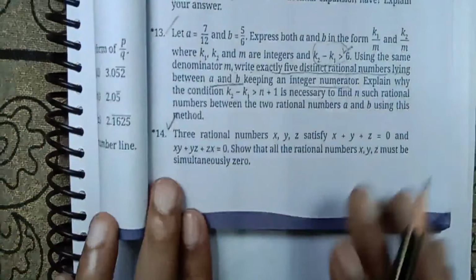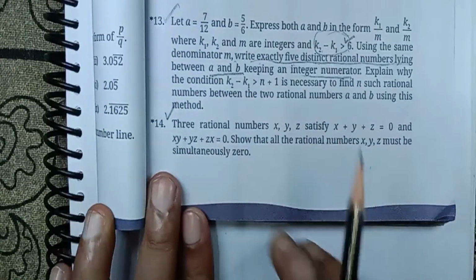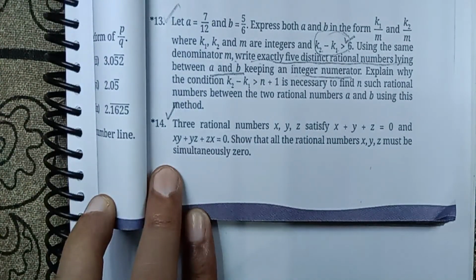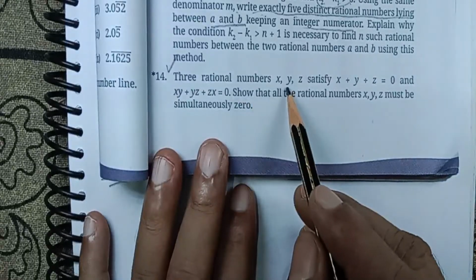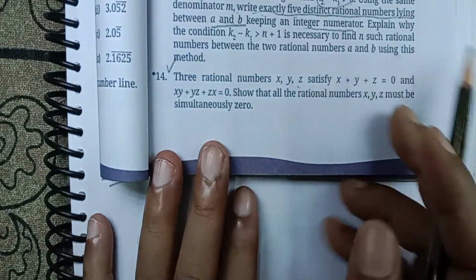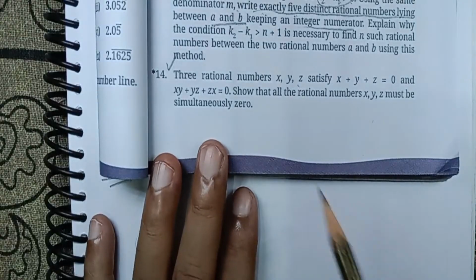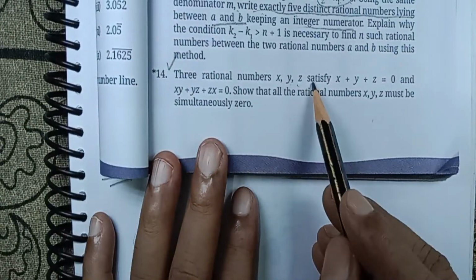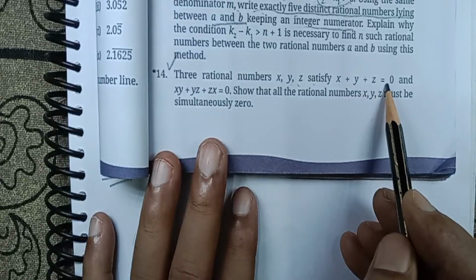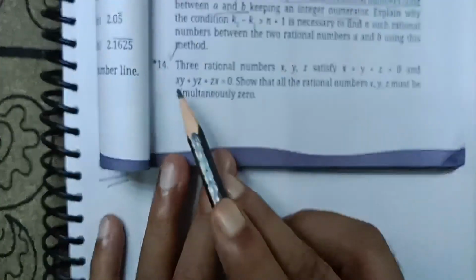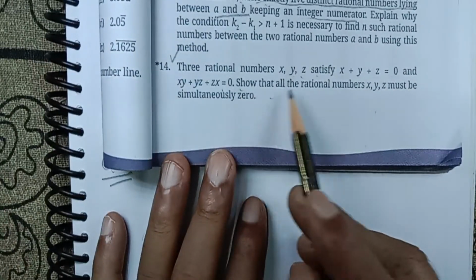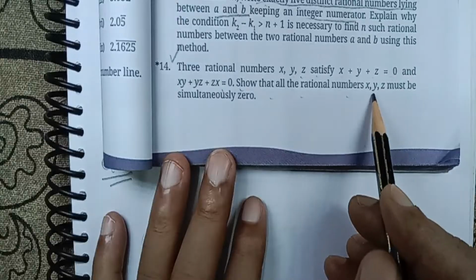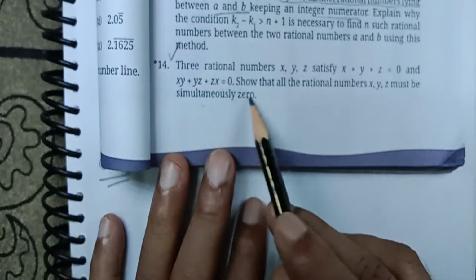Question number 14, the three rational numbers x, y, z satisfy x plus y plus z equals 0 and xy plus yz plus zx equals 0, so that all the rational numbers x, y, z must be simultaneously 0.